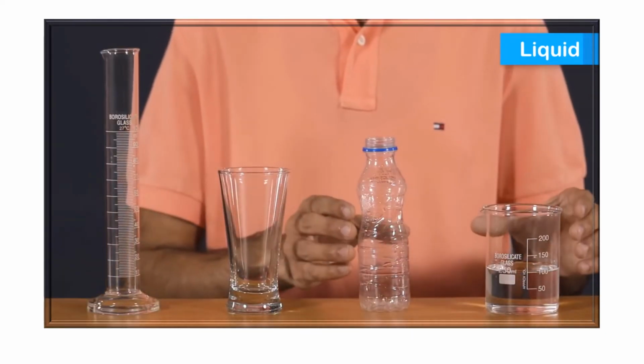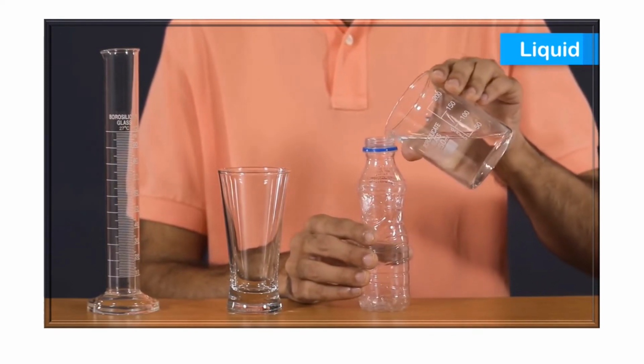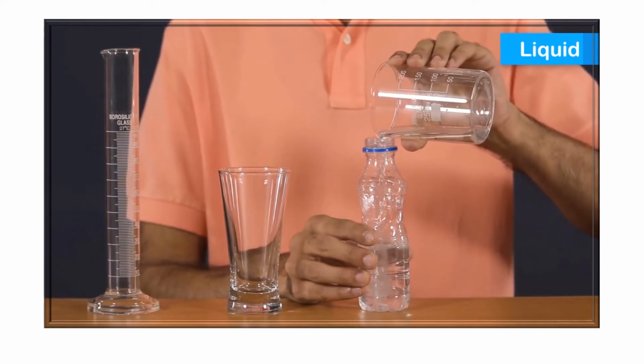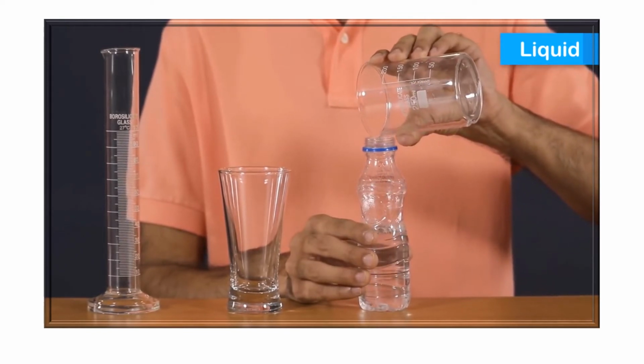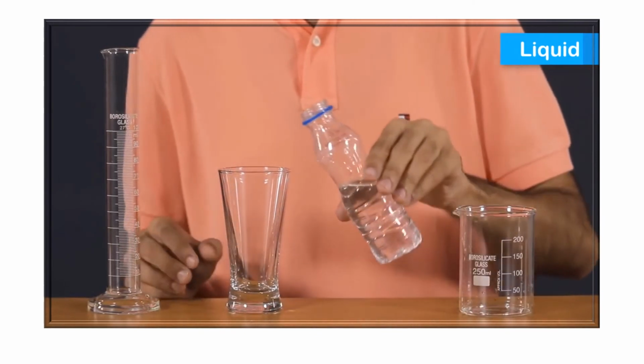Now I'm going to transfer the water from this beaker into this bottle here. And then I'll transfer it to the glass here.